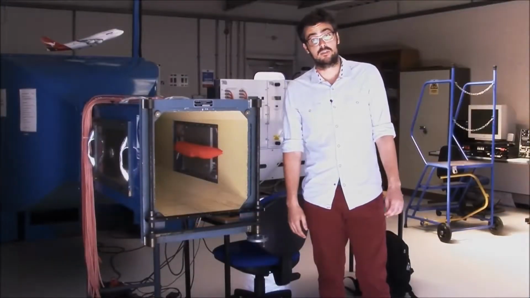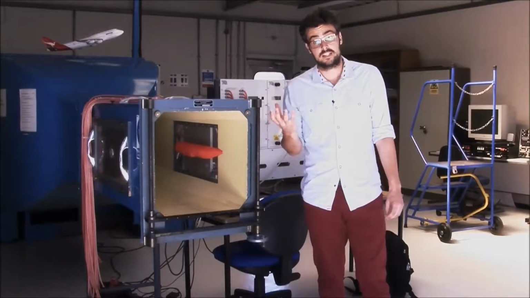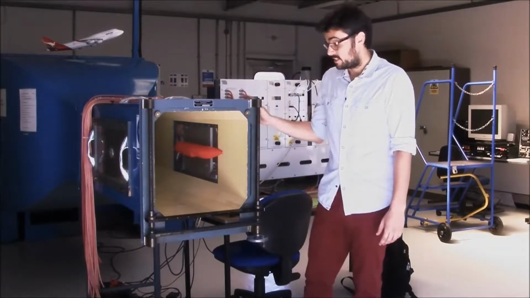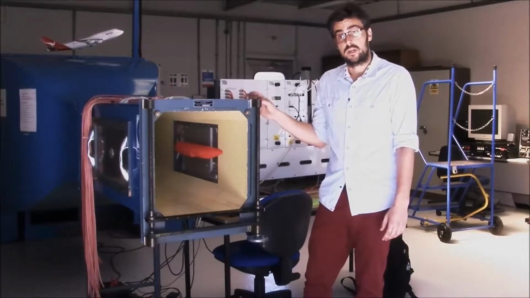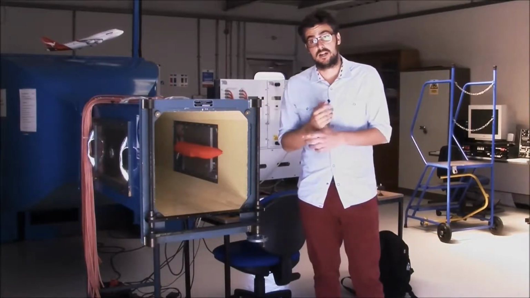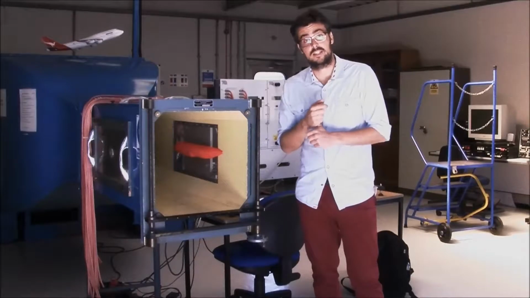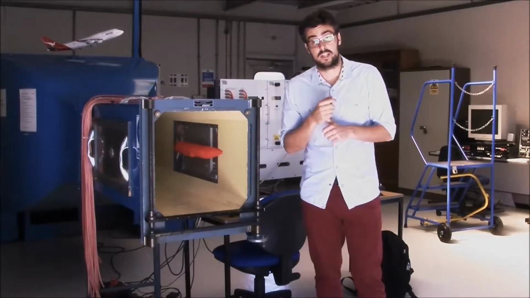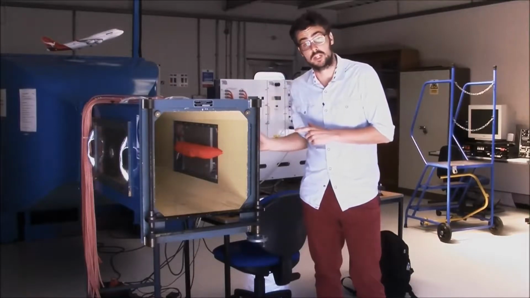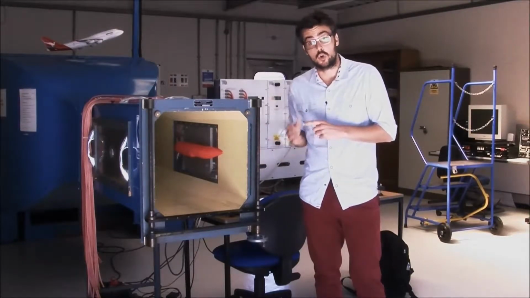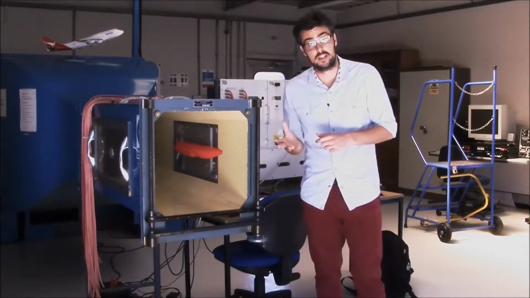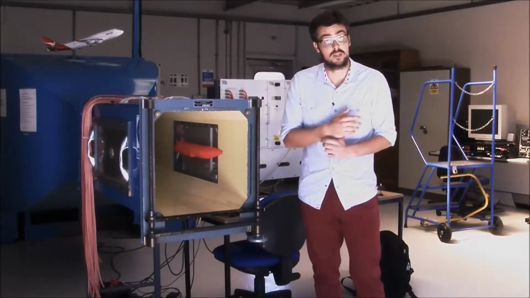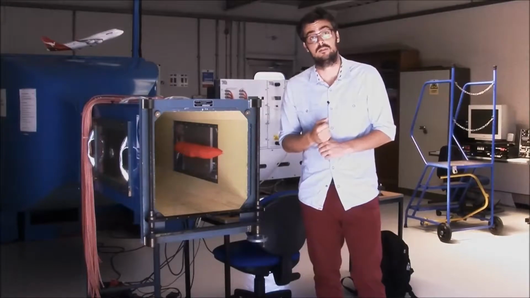The second stage of the project is getting that 3D model printed on the 3D printer and tested in the wind tunnel. It will be tested at different angles of attack and different speeds, and what we're measuring is the lift and drag of the fuselage in the wind tunnel, in order to be able to correlate the data we get from here with the CFD simulations made in ANSYS 15.